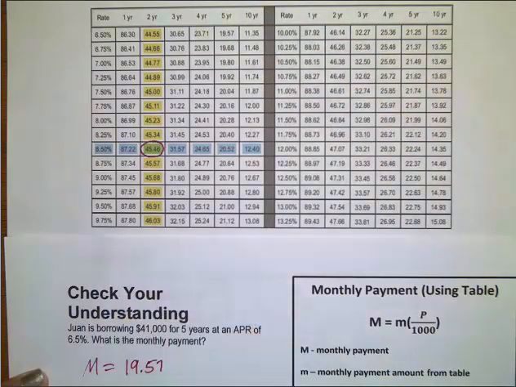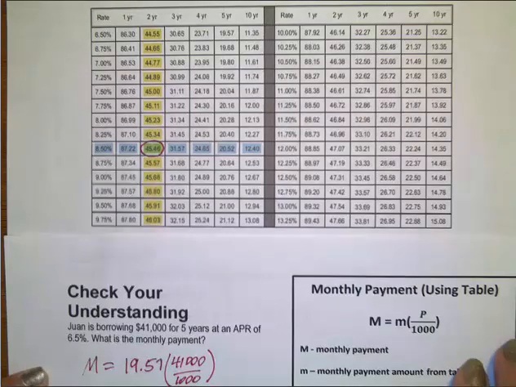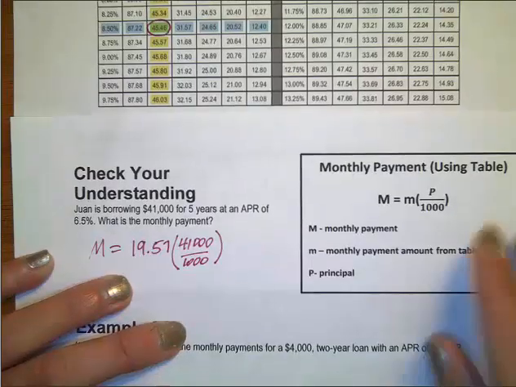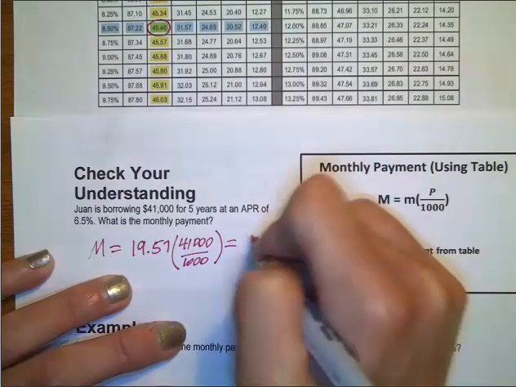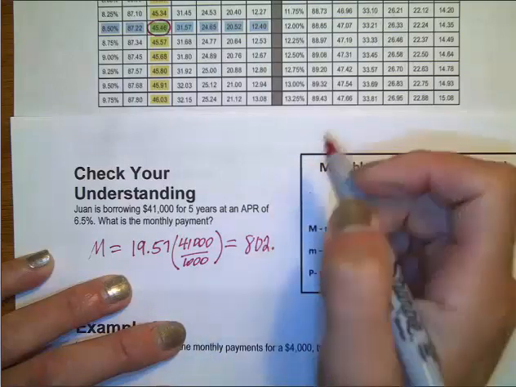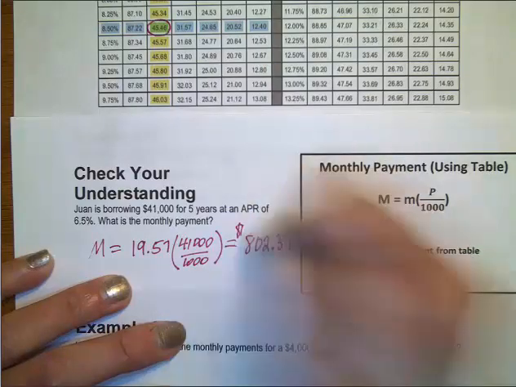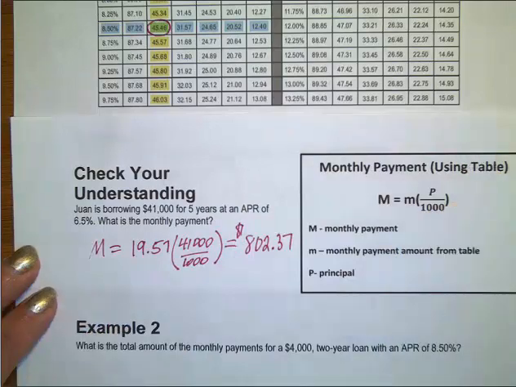And we have to multiply by the principal, or the amount we're borrowing, which is $41,000, divided by 1,000, which is what we did in the previous question. We just didn't write it like this. We just divided them. But sometimes they're not nice thousands, so you might have to actually do this kind of math. So go ahead, pause the video, put this in your calculator, and find your answer. So your answer should be 802.37. So you have to pay $802.37 per month.